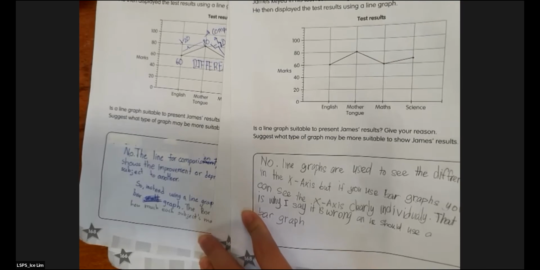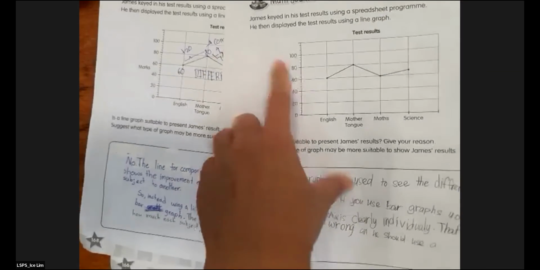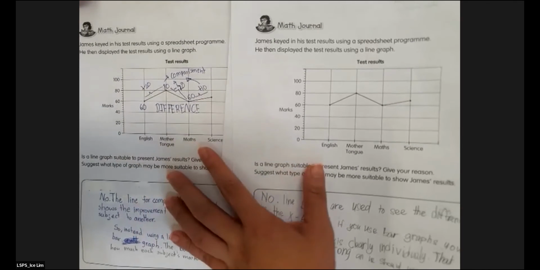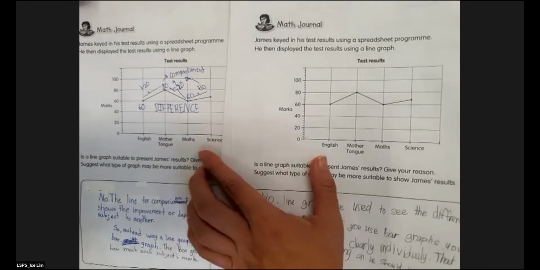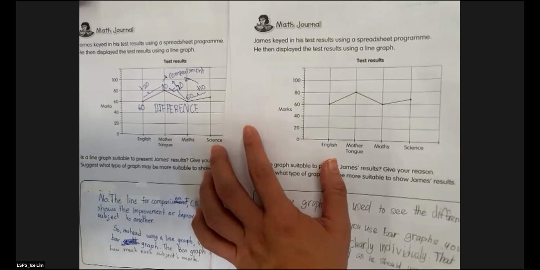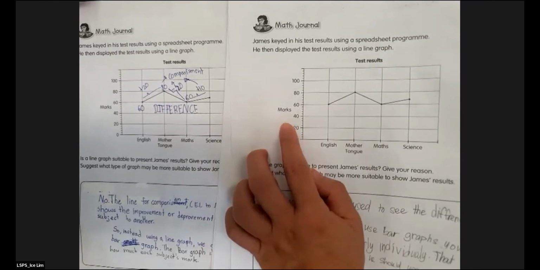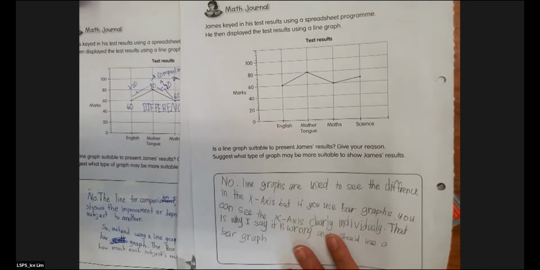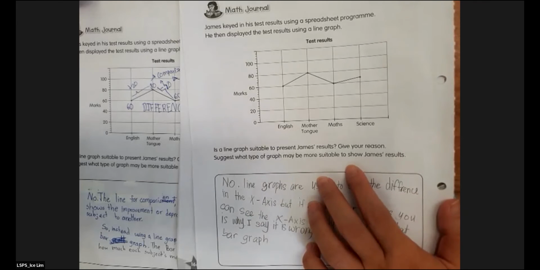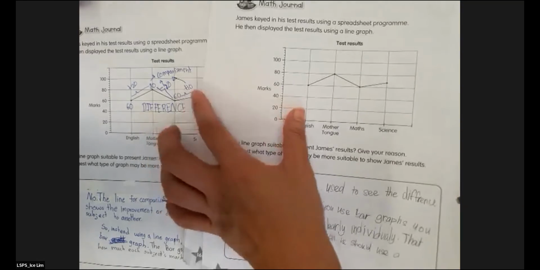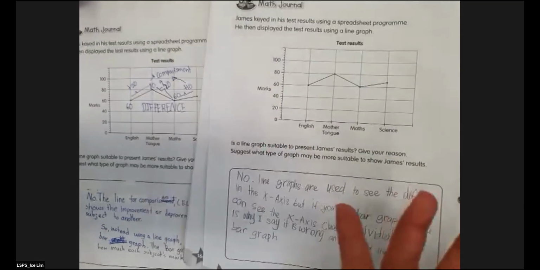Increase, decrease, differences. Okay? But in this case, it is not meaningful to look at these subjects using a line graph. Would you compare English, maths, and science like that? It's a bit odd, right? You can't say that it changed over time. So like Zahir said, it's more meaningful using a bar graph because you want to look at the individual subjects. The subjects are not really related to each other, right? So you can't say that, oh, the English improved, then improved, then mother tongue, very odd.